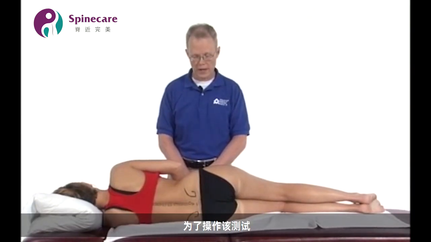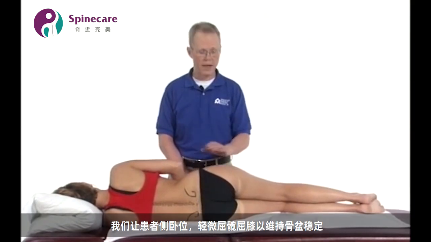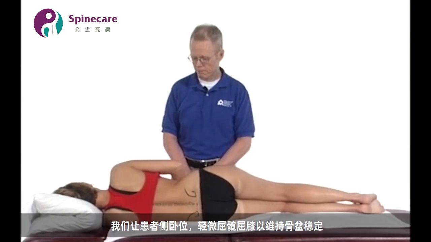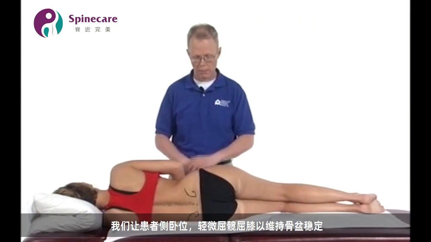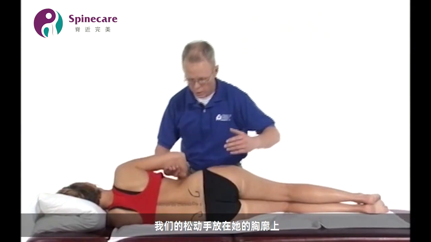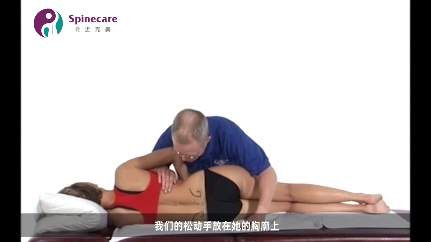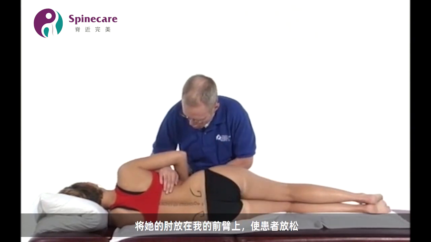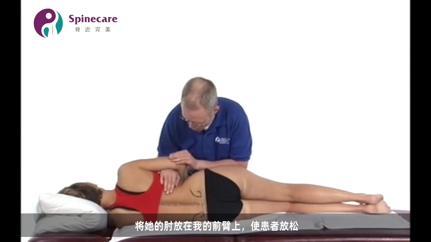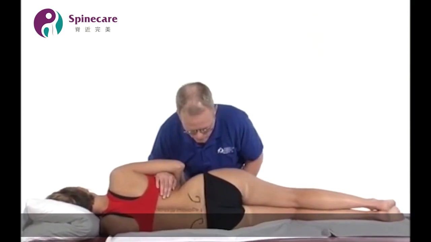In order to perform the test, we place the patient in side lying with the hips and knees flexed slightly to maintain stability to the pelvis. We will then take our mobilizing hand and place it on the rib cage with her elbow flexed around that forearm to help the patient relax.